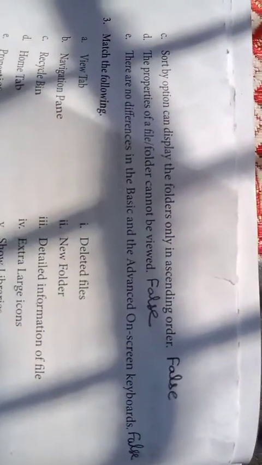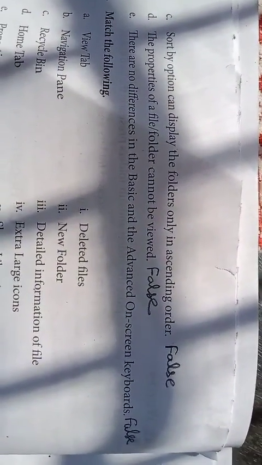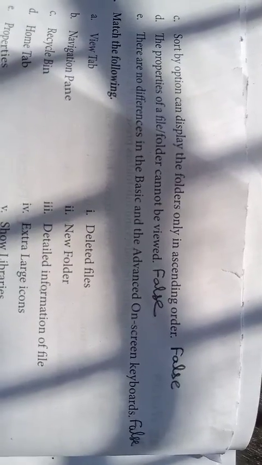So this one is all about today's class. So now students, what you need to do is you have to note down all the fill in the blanks in your classwork notebook, and send it to me on my personal WhatsApp number. If you have time, you can note down the true and false also.